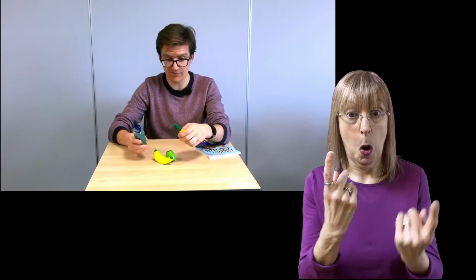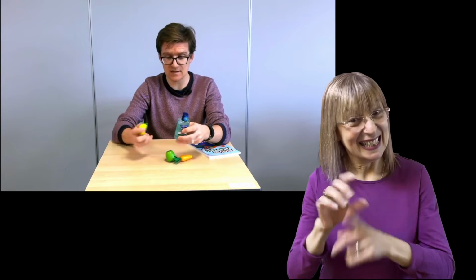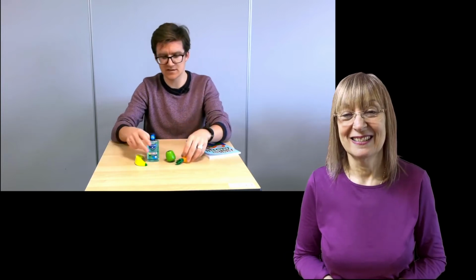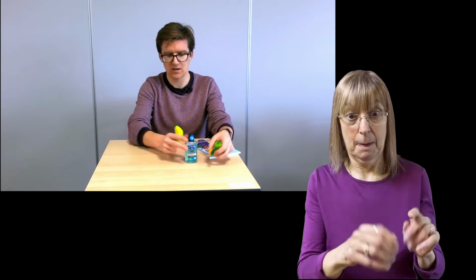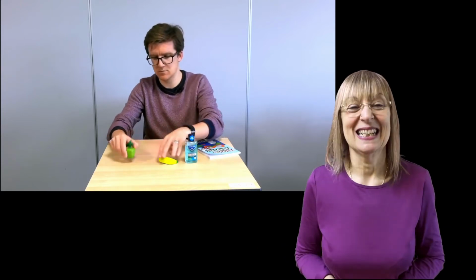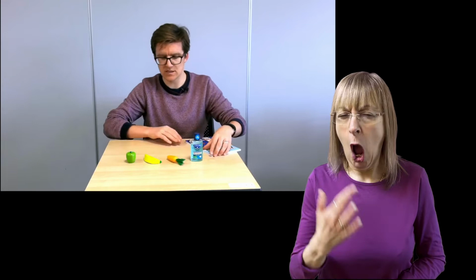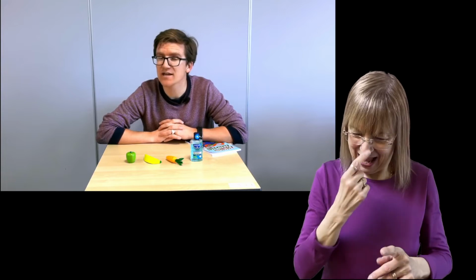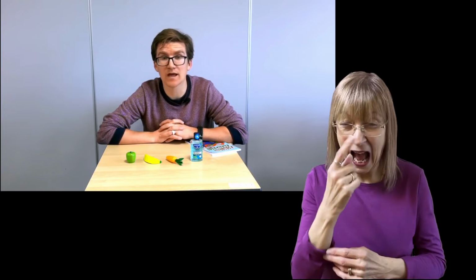Right. We now have 4 objects, A, B, C and D. In fact, I don't know why I'm holding them up. Hopefully you can see those on the table. A, B, C, D. How many orders can they go in? Here's a real challenge. Can you work out how many orders without doing them? Don't get me wrong, it's great fun to do them, but can you work it out without?